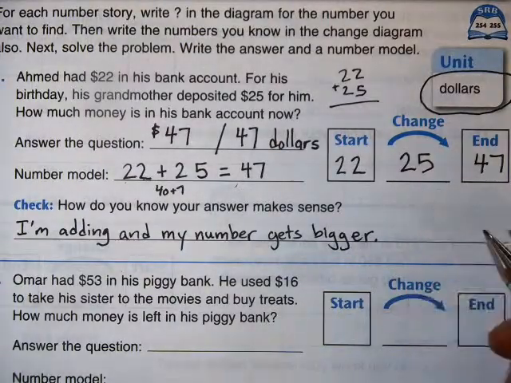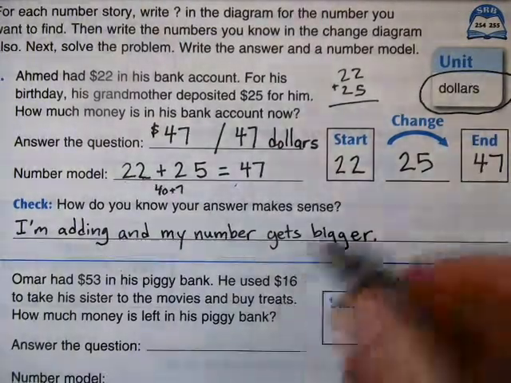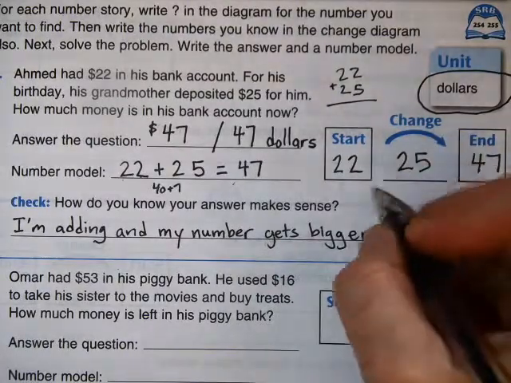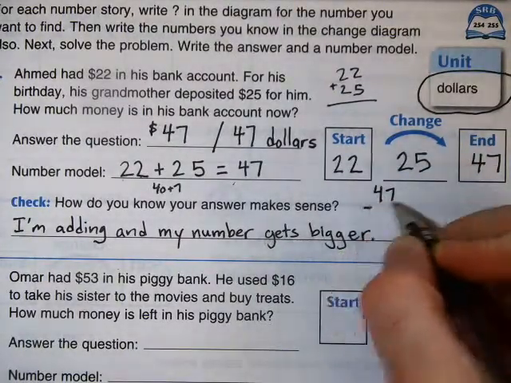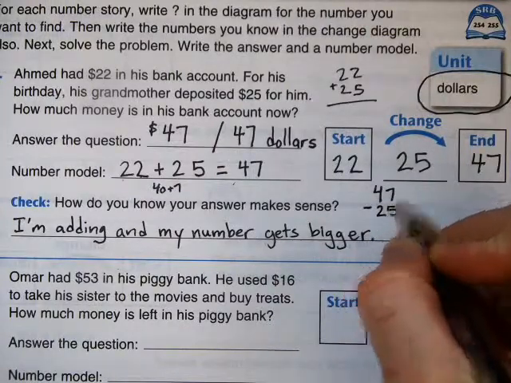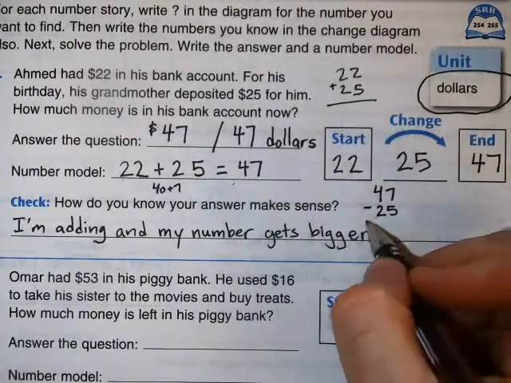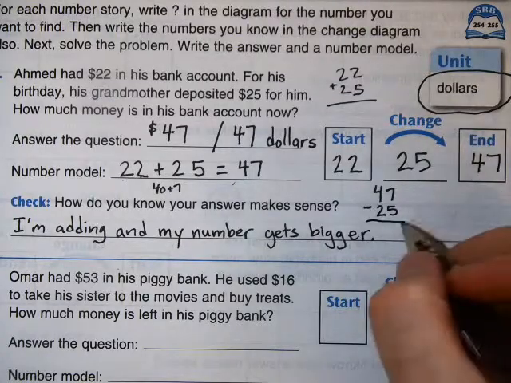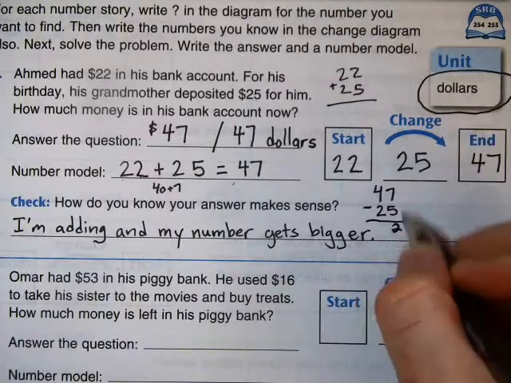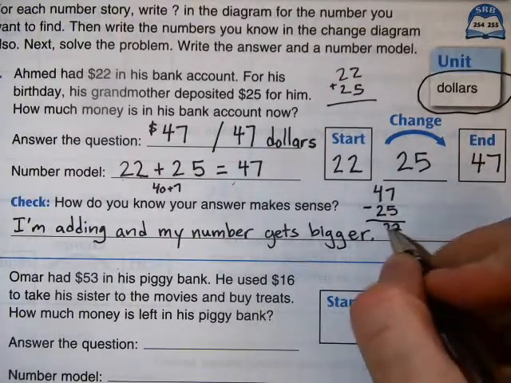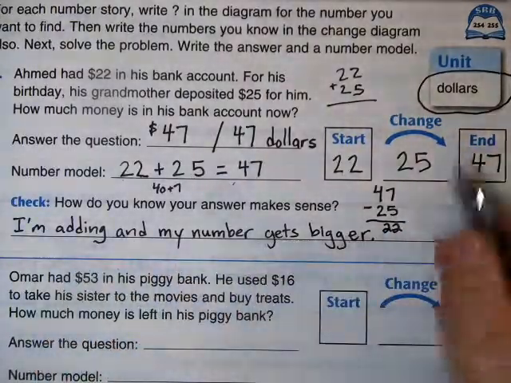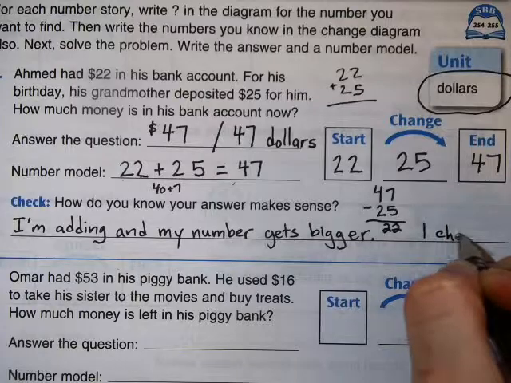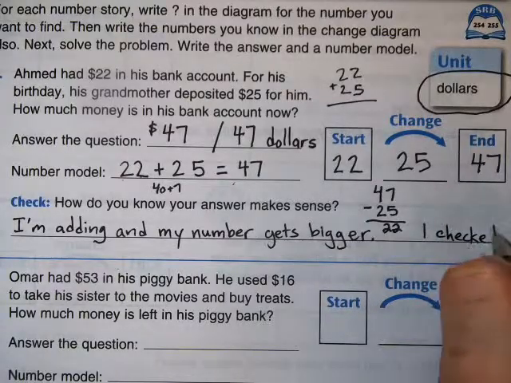The other thing that you could also do is you could check it by subtraction. We did that last time. So we said 47 minus 25. It should equal this start number over here. 47 minus 25, let's see, we got 2. 7 minus 5 is 2. 4 minus 2 is 2. It is 22. So I could also say I'm adding and my number gets bigger. I checked by subtraction.